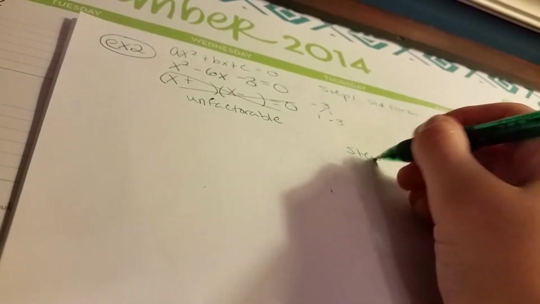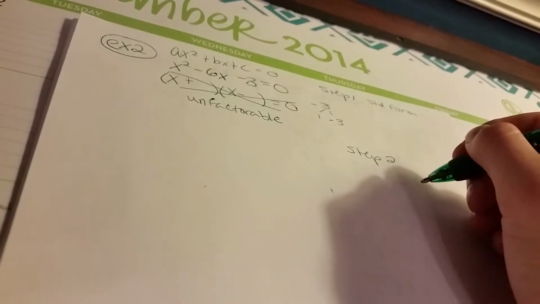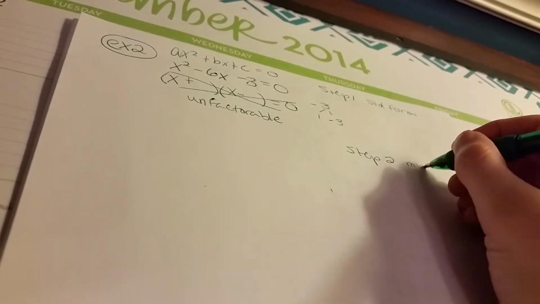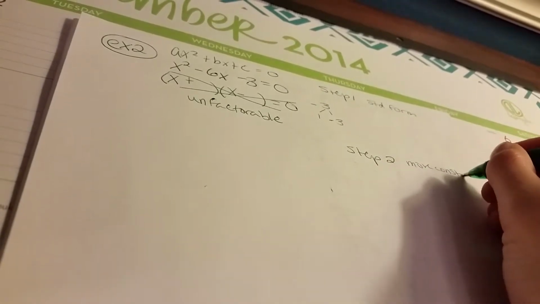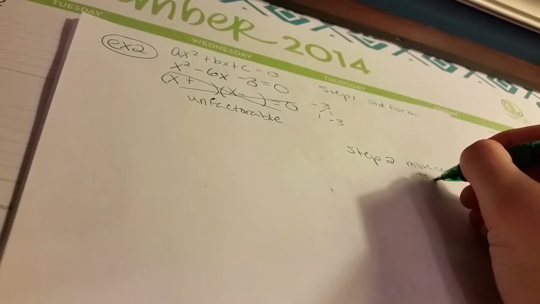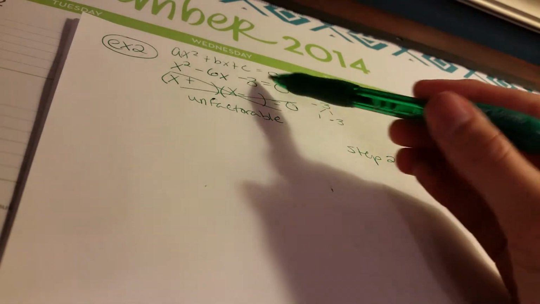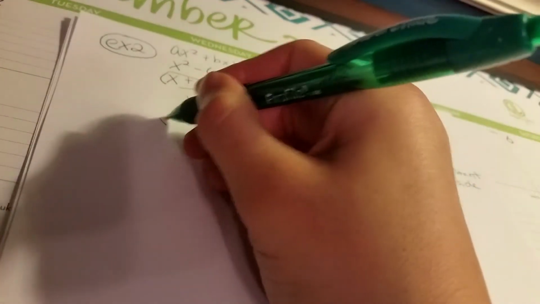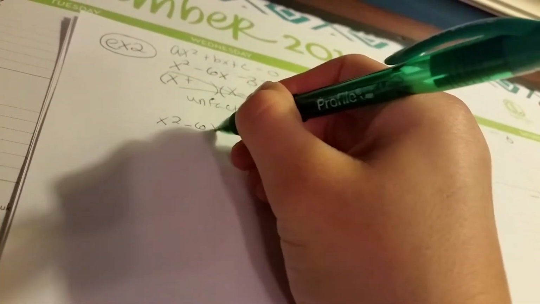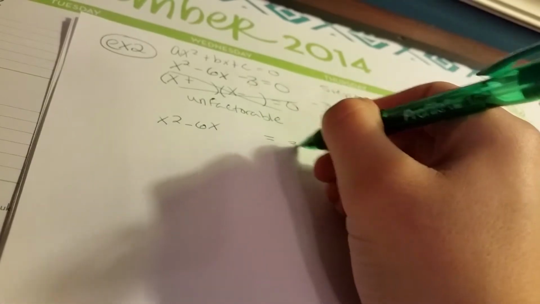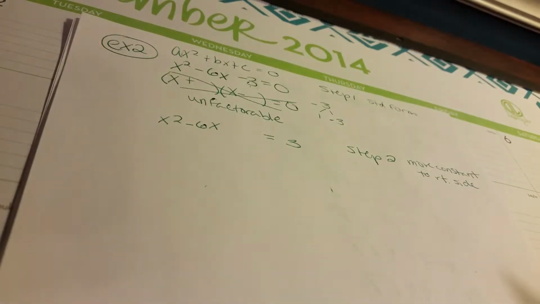Now step 2 is to move the constant to the right side. Okay, so our constant in this case would be -3. So if we move that to the right side, we have to add it to both sides, right? So here we have x squared minus 6x is equal to 3.